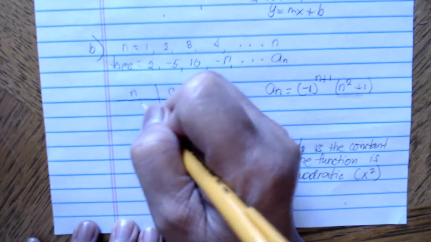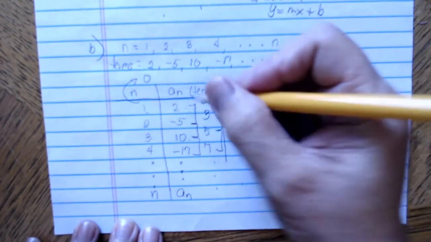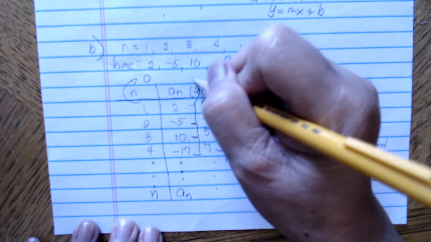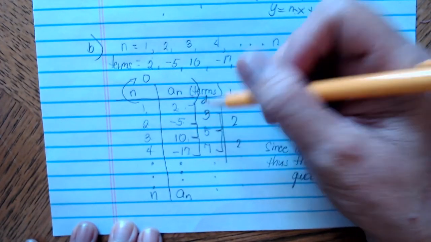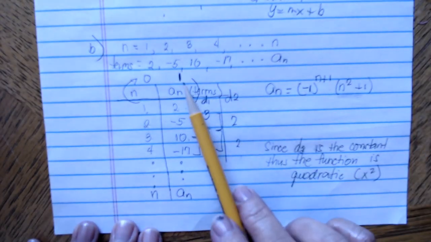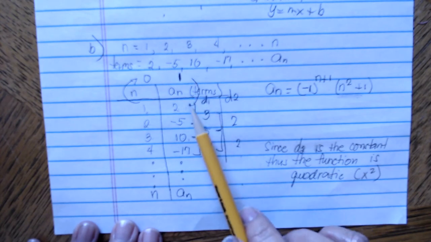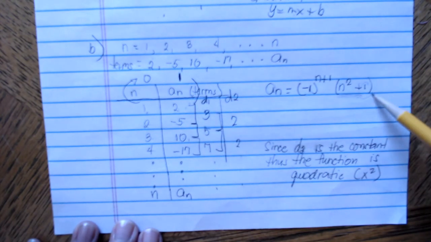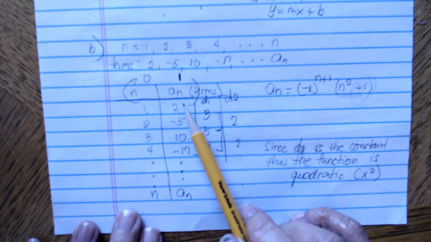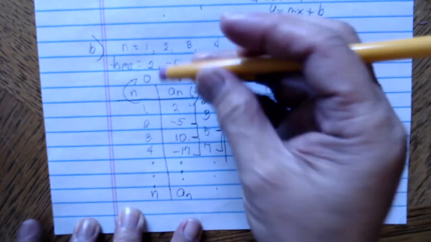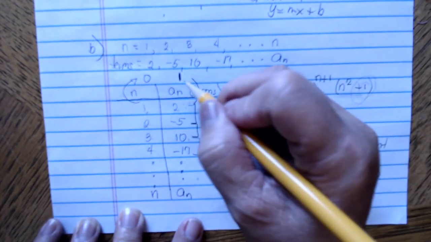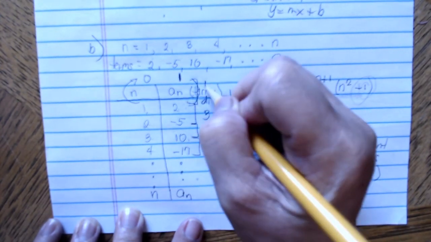Well, you go back 1. If n is 0, then you go back here, you go back 1. So the difference right here must be a 1.